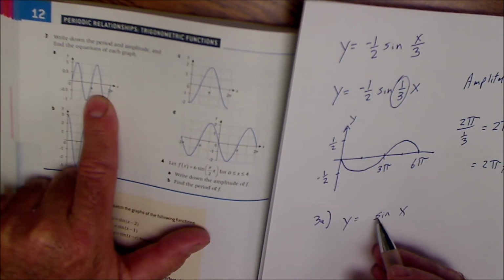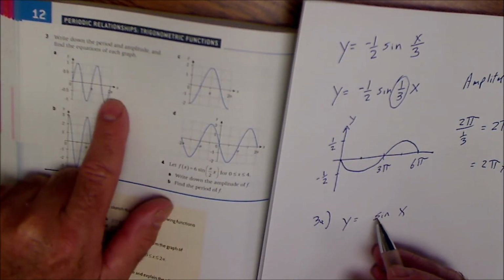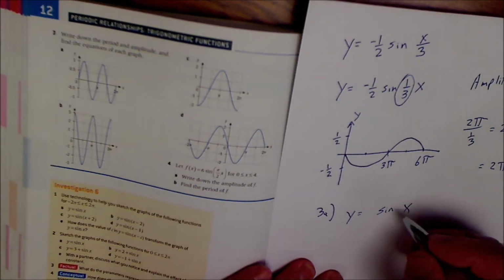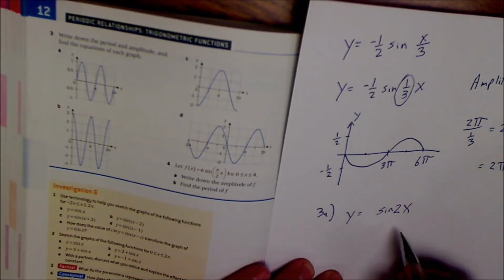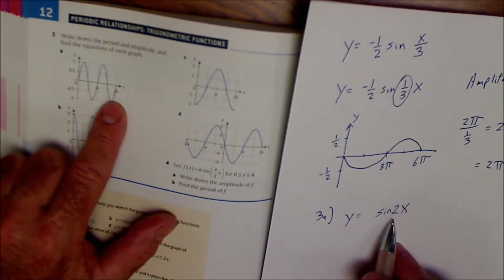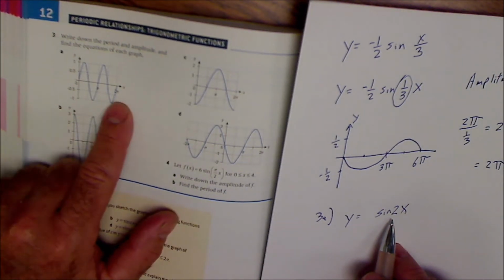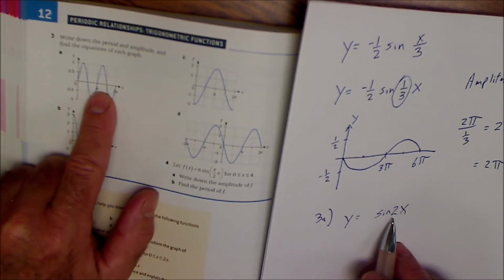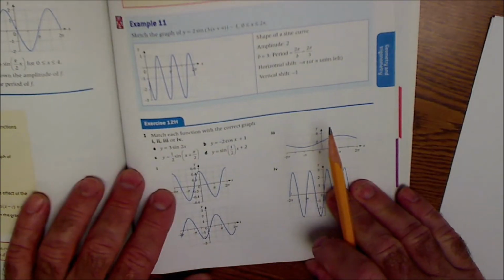I don't know if you can see that. It cycles in pi, or 2 cycles in 2 pi. So that means if I put a 2 here, it's saying it's doing 2 cycles in 2 pi, or 2 pi divided by this 2 gives me pi, how long it takes to do a cycle. Let's look at a few more of these right here.